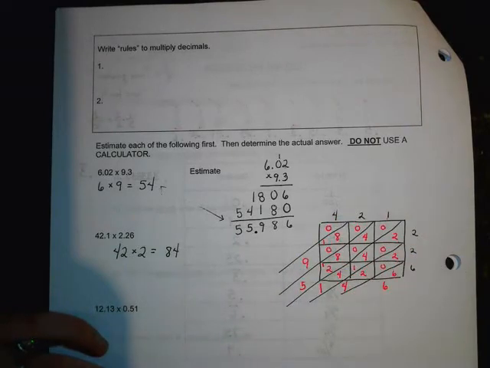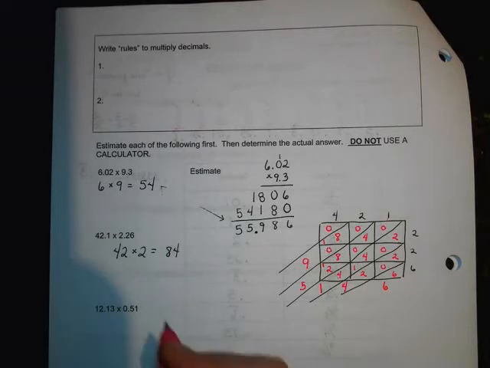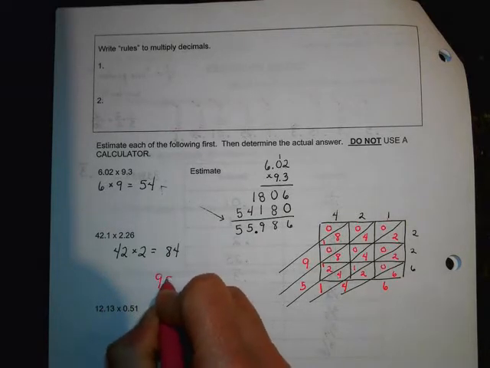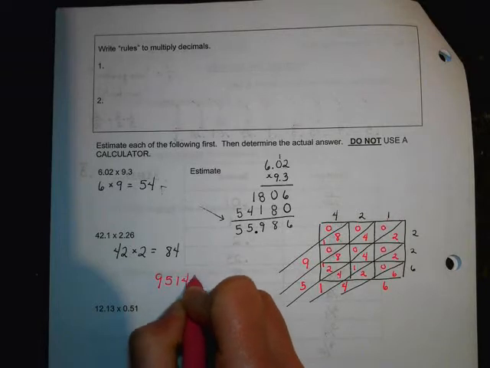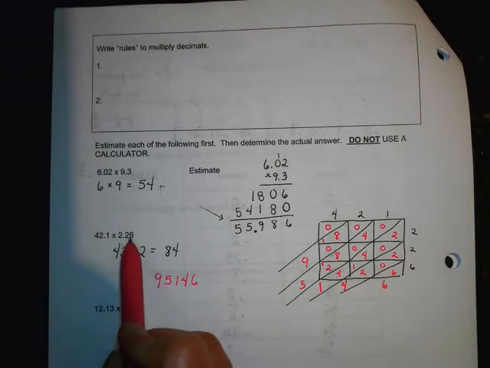So, I mean, it's not exactly close, but it's fairly close. Okay, so let's write those out. Let's write that number out. So we have 95146, and now we got to count. So we have 1, 2, 3 digits to the right of the decimal.